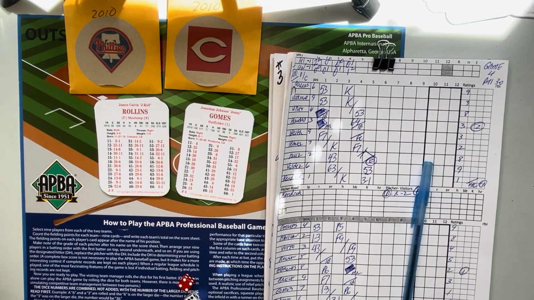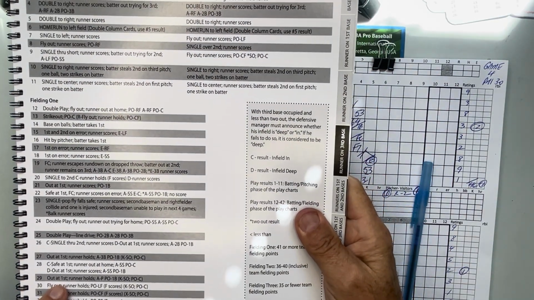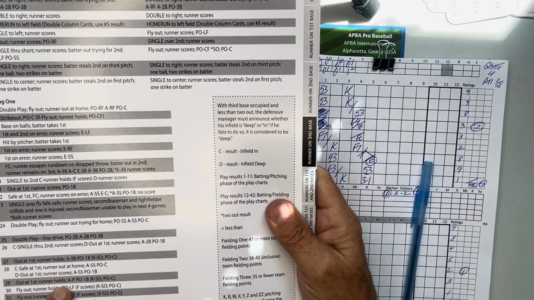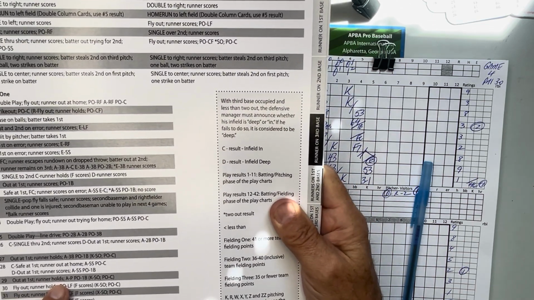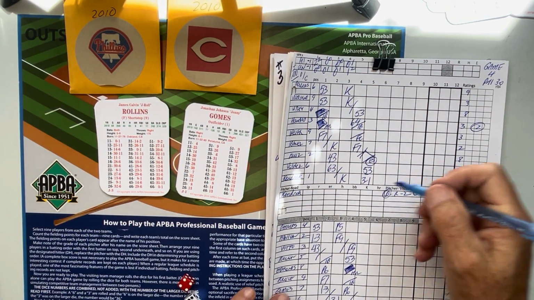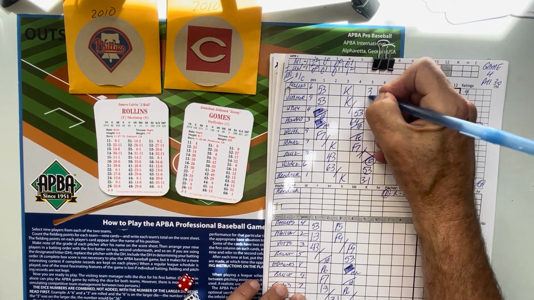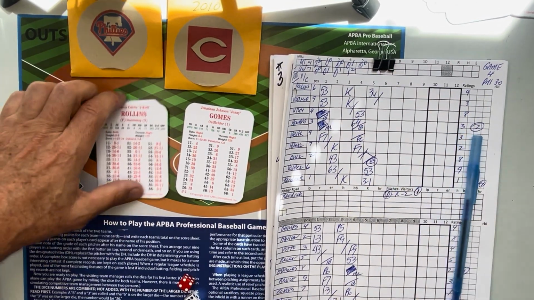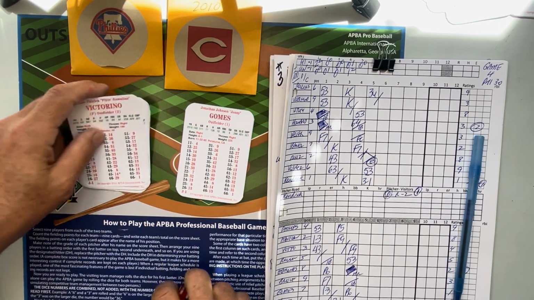So now we change the chart to runner on third base. 29 is out at first. Runner will hold. And that is it. So it's going to be a put out of first baseman just taking it himself. And that'll be no runs, no hits for the Philadelphia Phillies. We're going to the bottom of the inning.